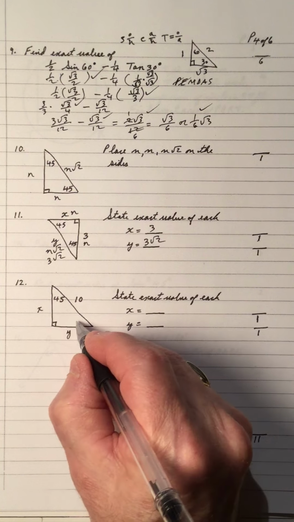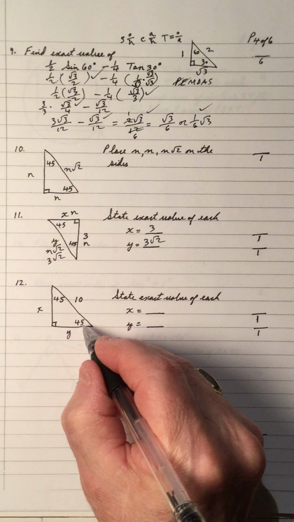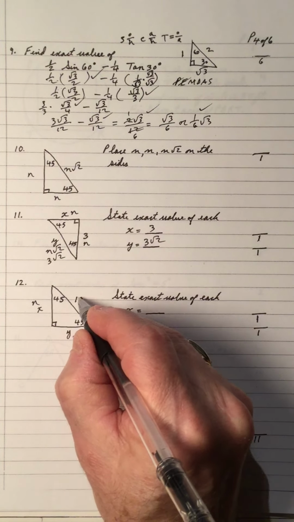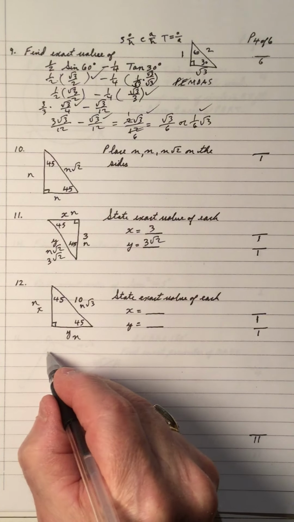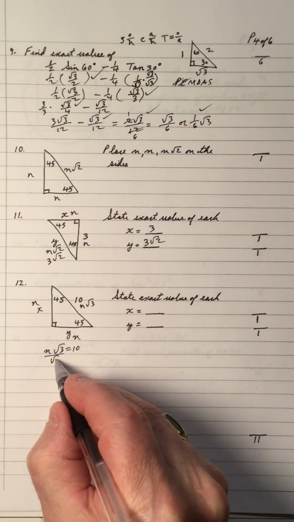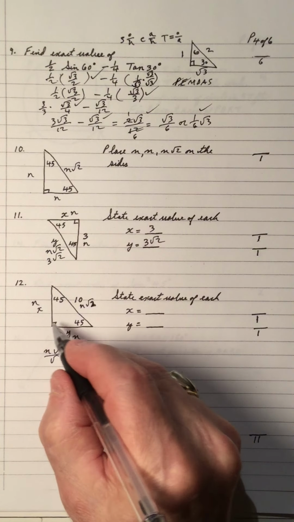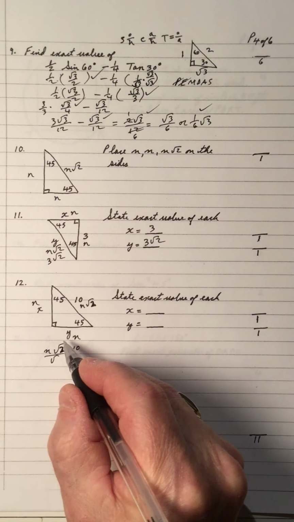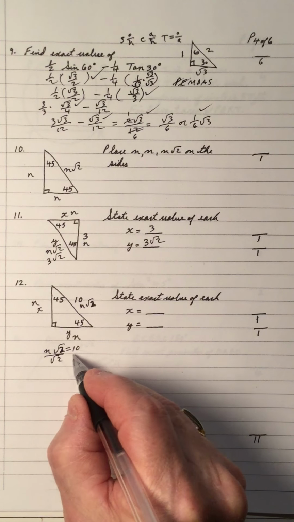Number 12, find the exact value of x and y. Again, 45, 90. This angle is 45. Adds up to 180, or the angles are complementary and add up to 90. So we have these two sides are n and n, and this side is n root 3. So we have n root 3 is equal to 10. So we divide by root 3 now. No, what a mistake. 2 sides equal. That means I got a 2. So it's n root 2. Just caught myself. Root 3 is in 30, 60, 90. So I'm dividing by root 2.